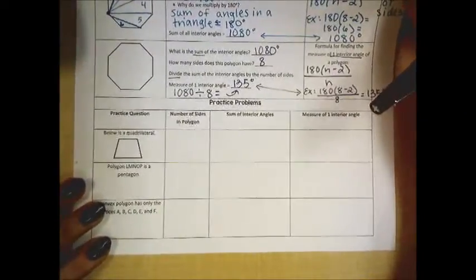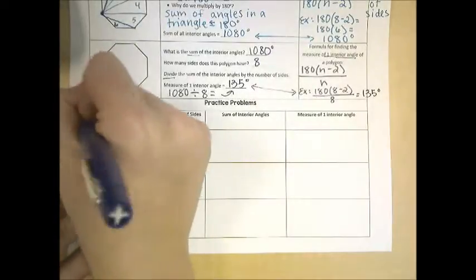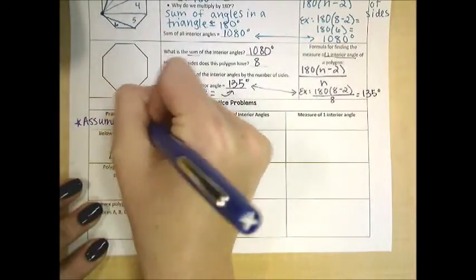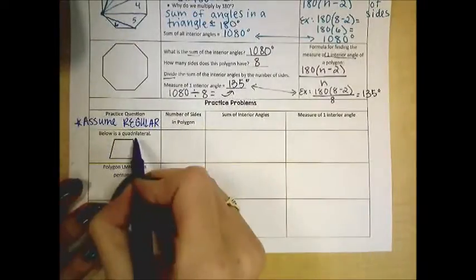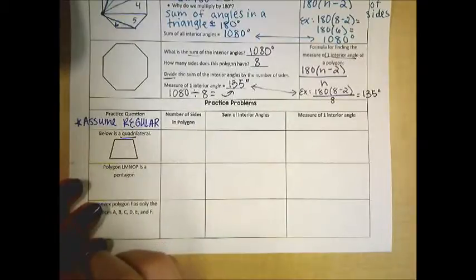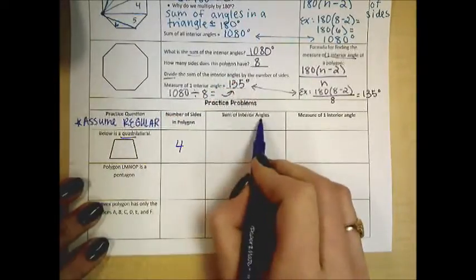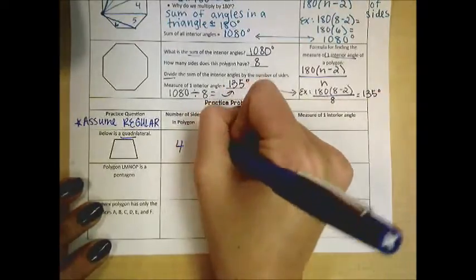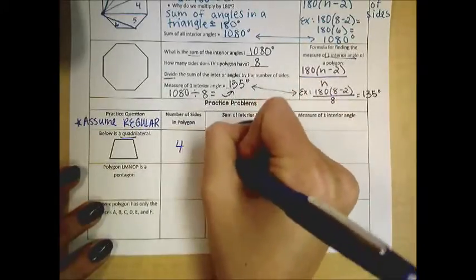All right, let's try out one example problem all together. Looking down here, we want to assume that all of these are regular polygons. That would be given to you in your directions, and I'm giving it to you now. So below is a quadrilateral. Quad should tell me 4 sides. The sum of the interior angles is going to be my first formula up here: 180 times n minus 2.